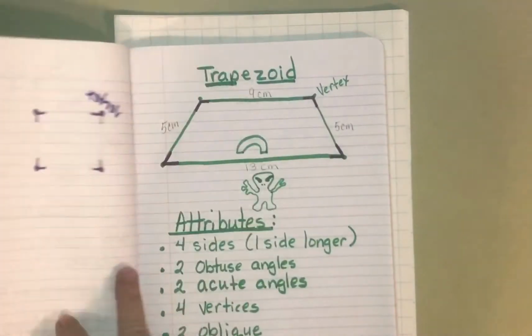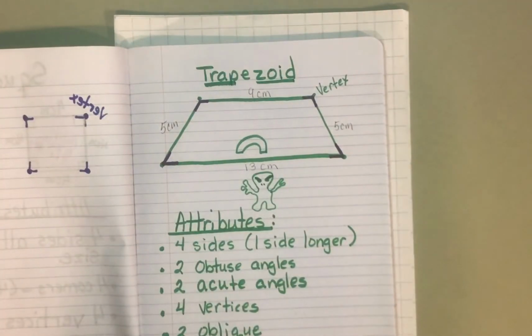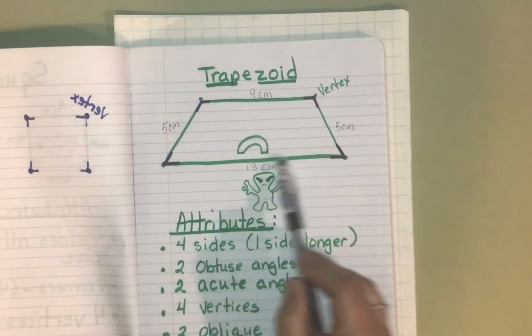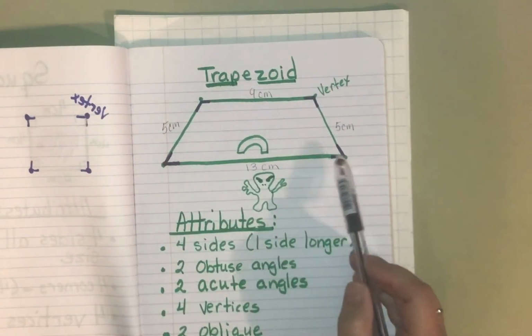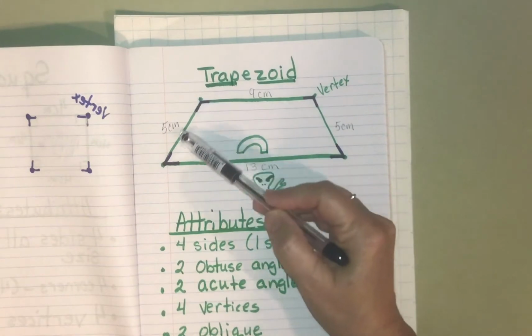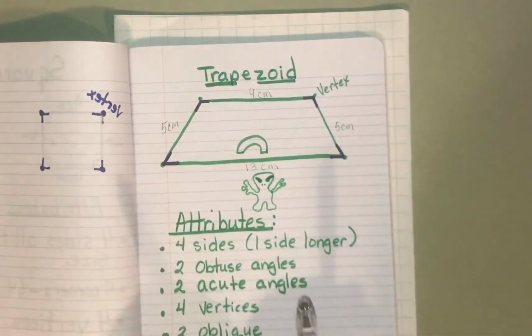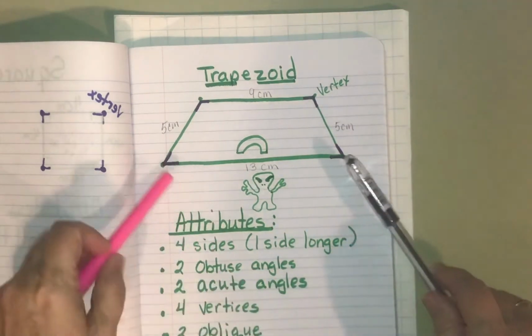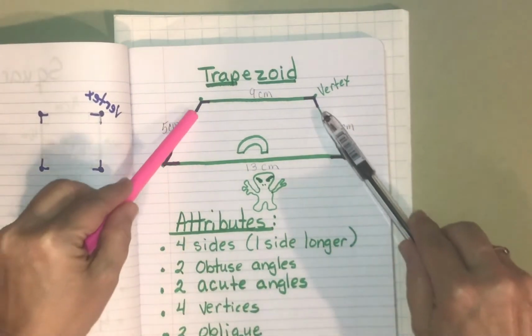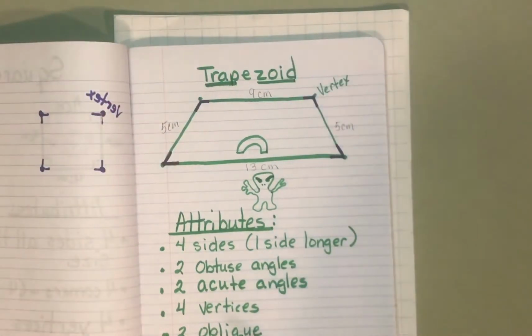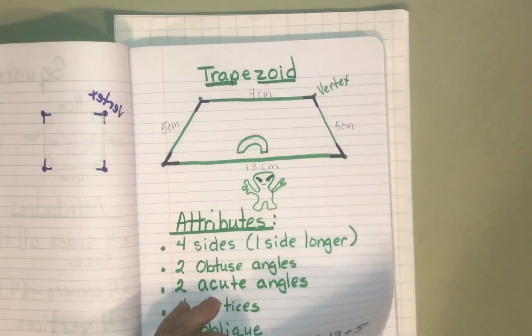The trapezoid would not be a parallelogram because if you look, this line and this line are indeed parallel, but when it comes to these two, they are not parallel. If they were to keep going, let me grab another pen here, if those lines do not stop, they're eventually going to run into each other. So the trapezoid is not a parallelogram.